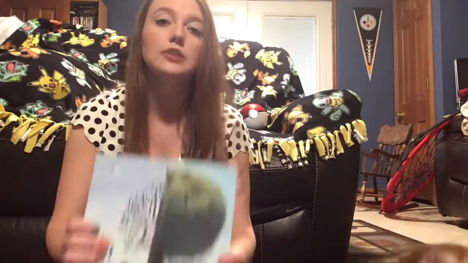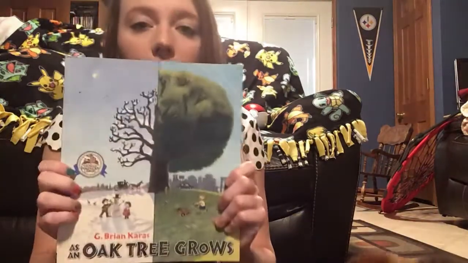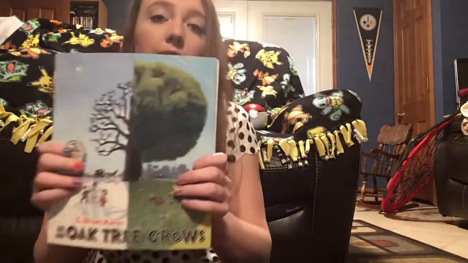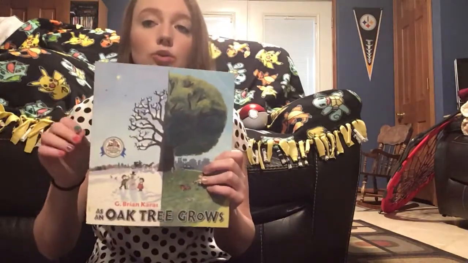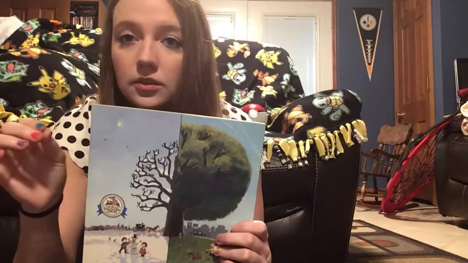So with your family, what I want you to do is draw a tree. It can be an oak tree or the apple tree like we learned about. And I want you to be able to label the parts of the oak tree.